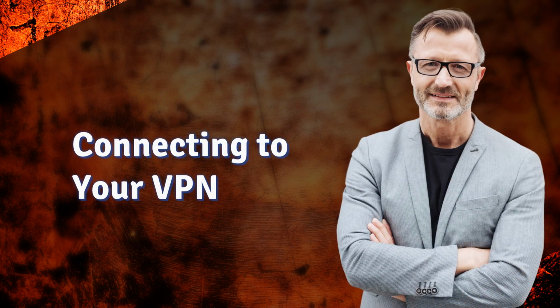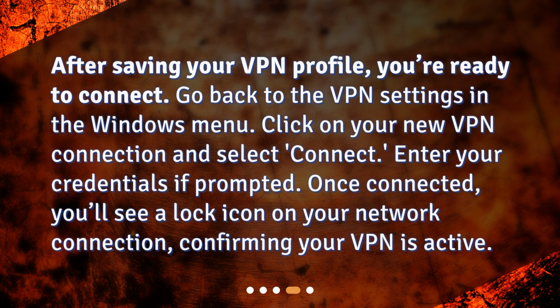Connecting to your VPN. After saving your VPN profile, you're ready to connect. Go back to the VPN settings in the Windows menu. Click on your new VPN connection and select Connect. Enter your credentials if prompted. Once connected, you'll see a lock icon on your network connection, confirming your VPN is active.